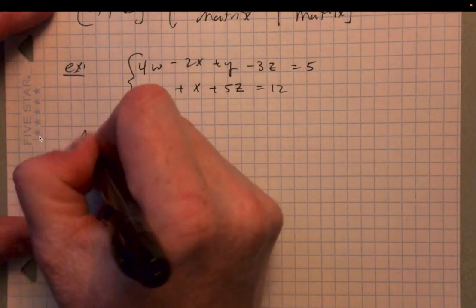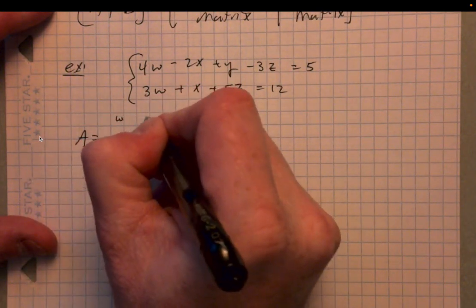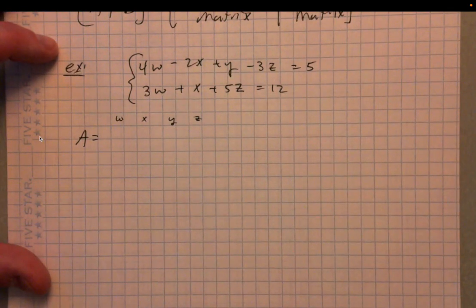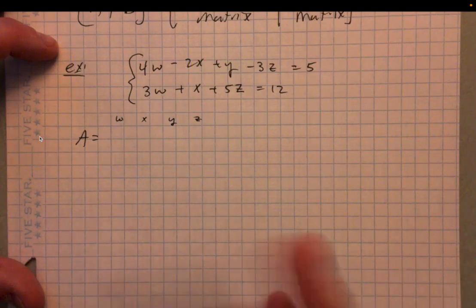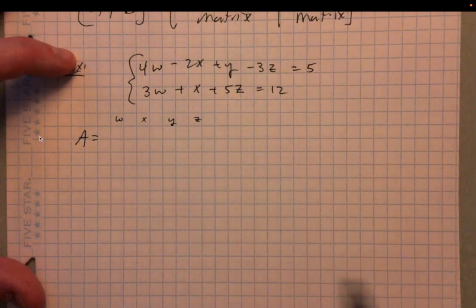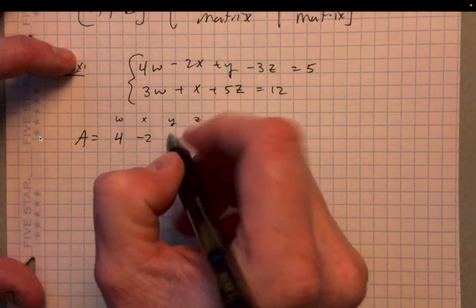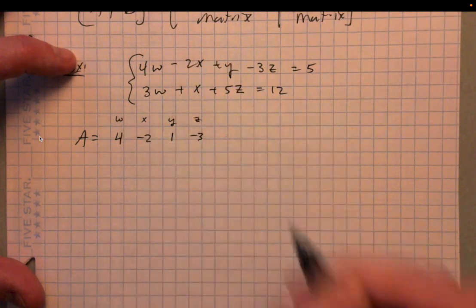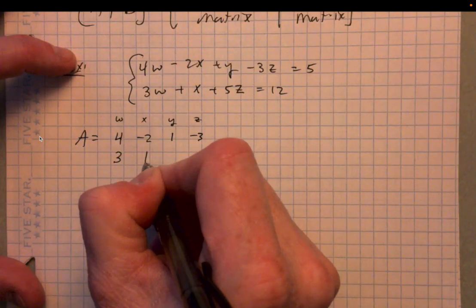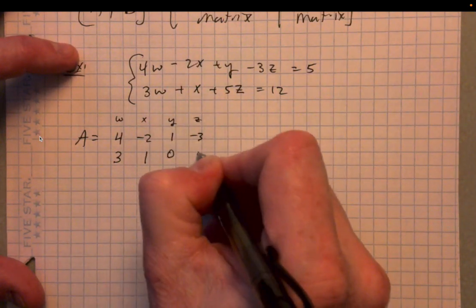So the coefficient matrix, we'll start with that. We'll think of it as w, x, y, z in terms of columns. Technically the order really doesn't matter as long as you know what the order is and as long as your x matrix retains the same order. Here we'll have a 4, -2, 1, -3, and then a 3, a 1, a 0 for the y variable in equation 2, and a 5.